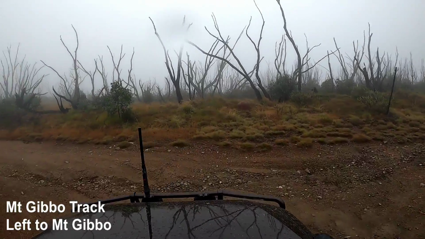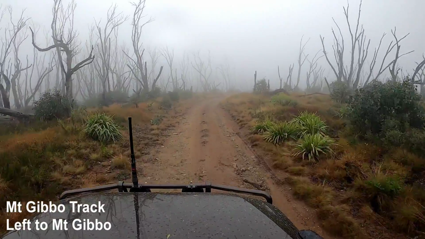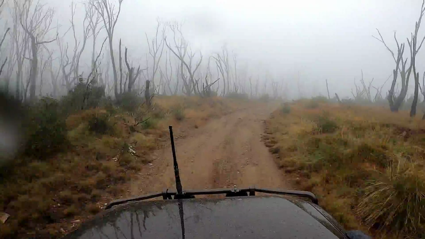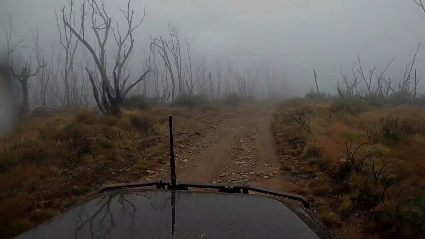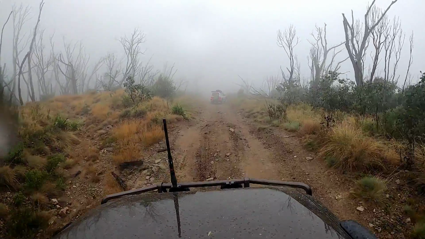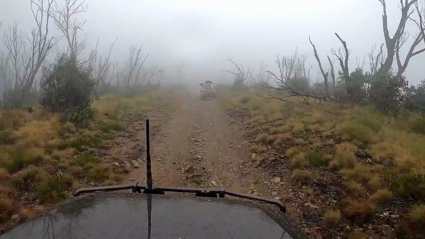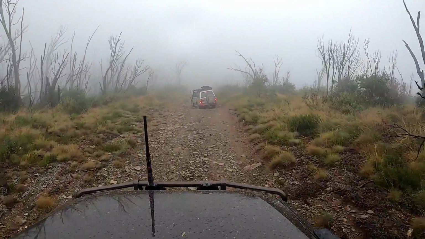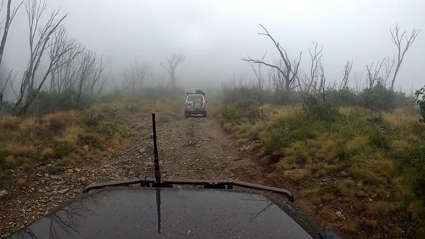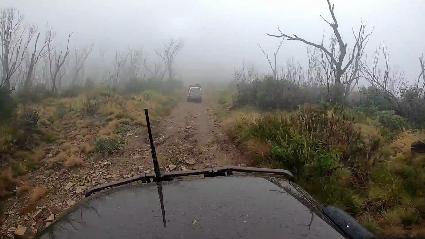So, yeah. Oh, look, here we are. We're actually turning left onto the Mt Gibbo track here. So that was still part of the Mount Anderson track leading up to the Mt Gibbo track. So now we're heading back west on Mt Gibbo. Track was certainly a little bit more torn up than I've seen it in the last couple of years, that's for sure.